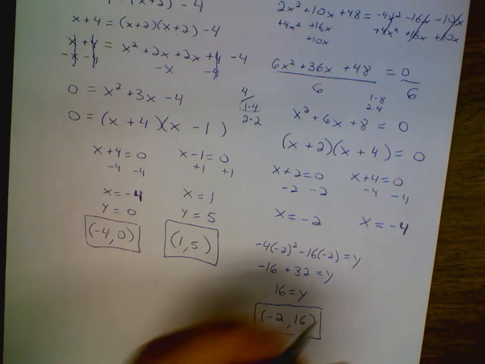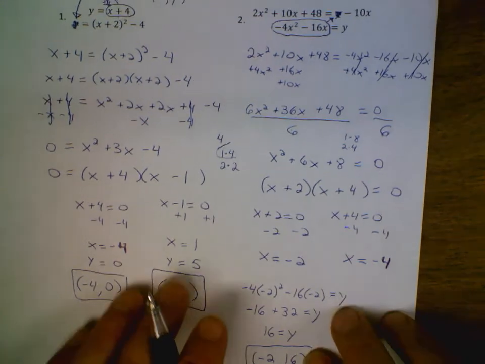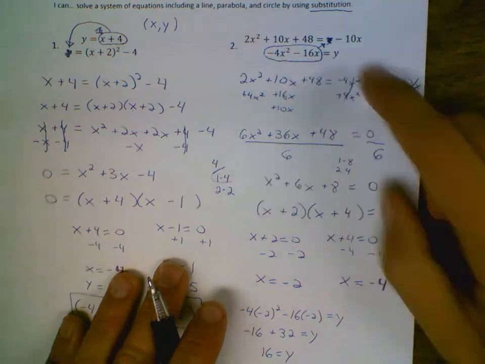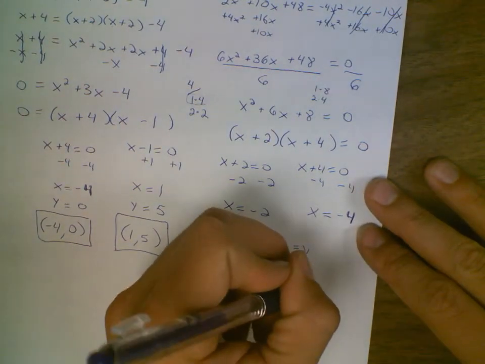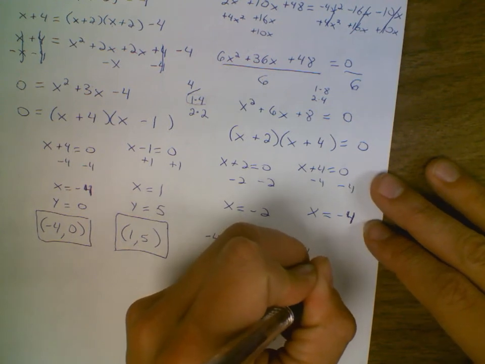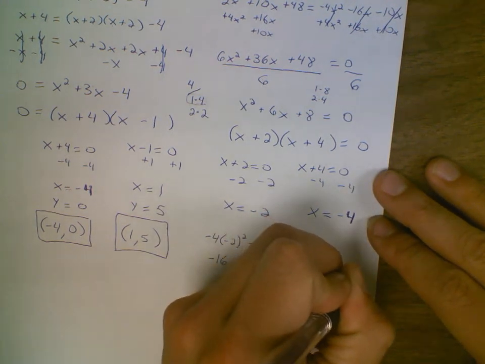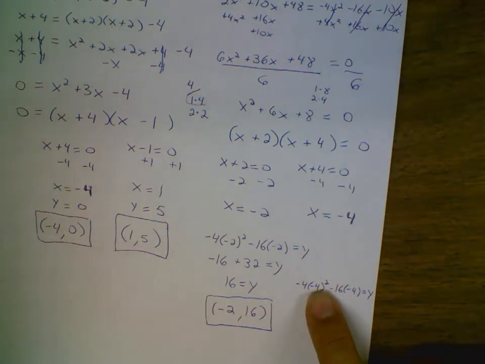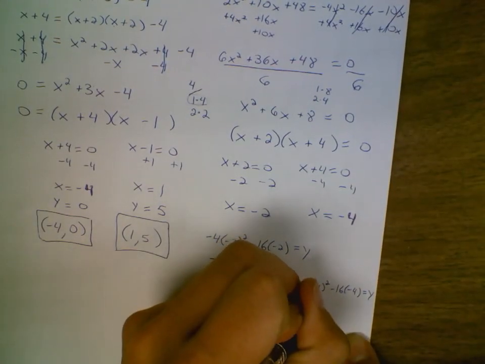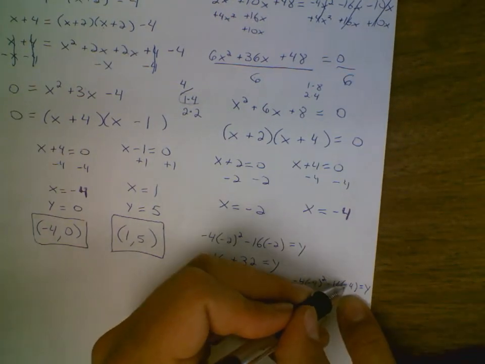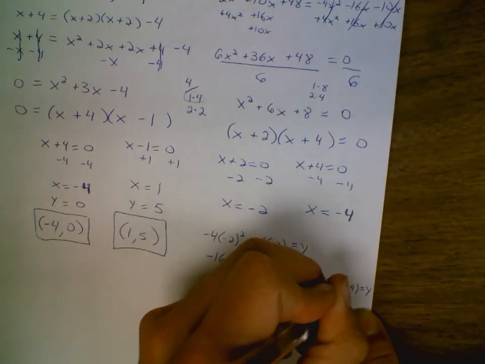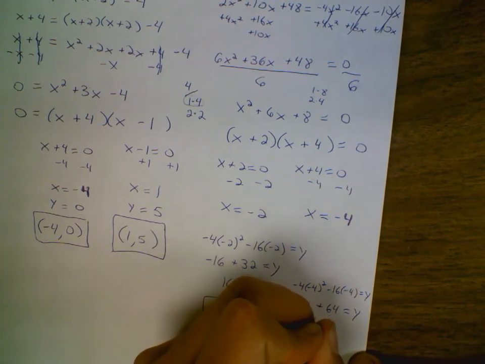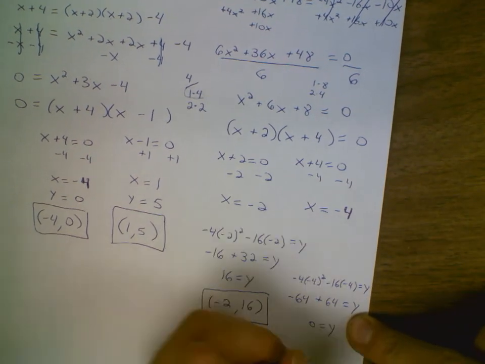That's one solution. To find the second solution, it's the same idea, but I plug -4 in for both of the x's in the equation. I'm running out of space, so I'll try to squeeze it here. I get -4 times -4 squared minus 16 times -4 equals y. -4 squared is 16. If I times that by -4, I get -64. 16 times -4, negative times negative, is positive 64. -64 plus 64 is 0. So in this case, the ordered pair is -4, 0.